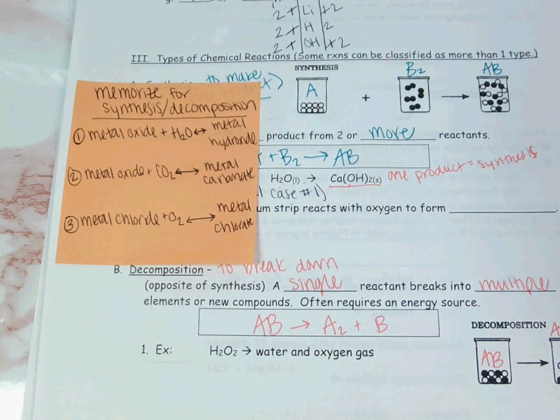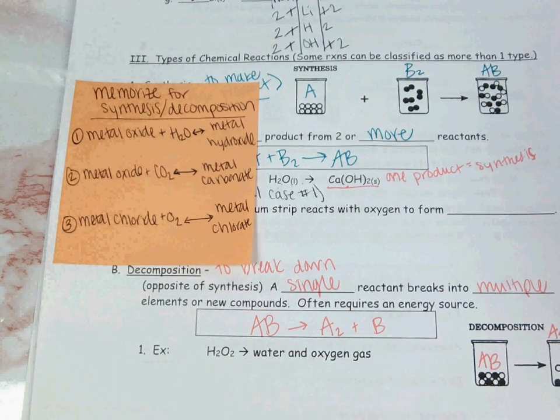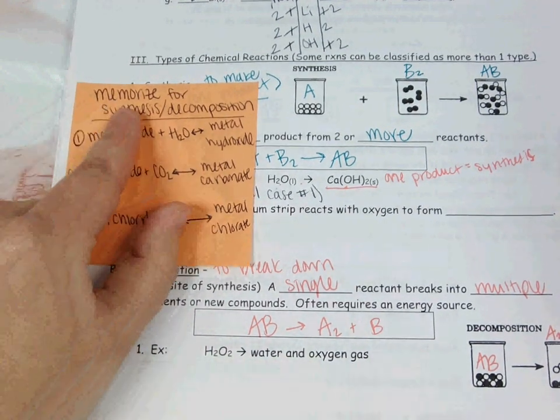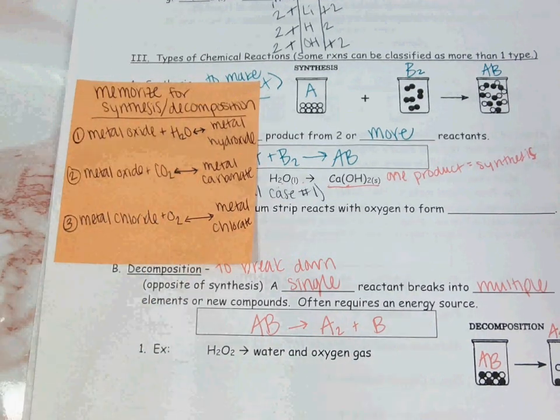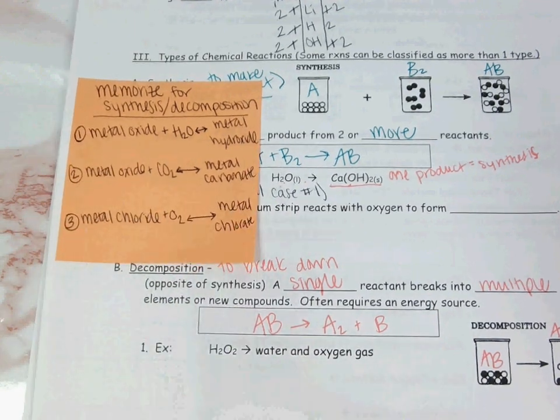So it does not matter if you write this on the sticky note or on your actual notes. I just had the sticky note because I realized I didn't give you very much space to write these cases, and they apply for both synthesis and decomposition. The way that I wrote them, if you're reading it left to right, like we're typically reading our reactions, this would be a synthesis reaction, this would be a synthesis reaction, this would be a synthesis reaction. All you have to do to make it decomposition is take it backwards.